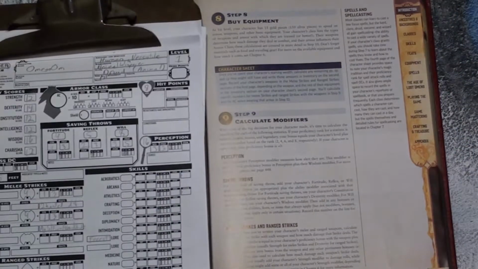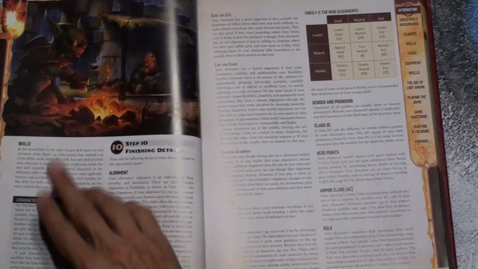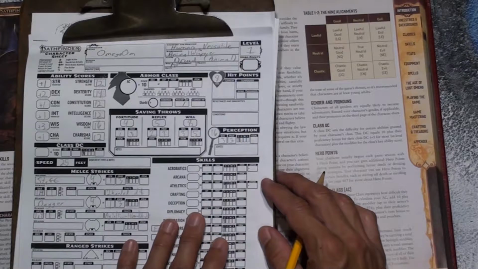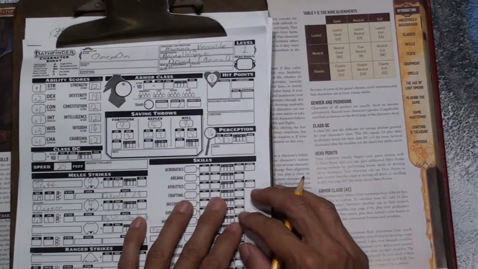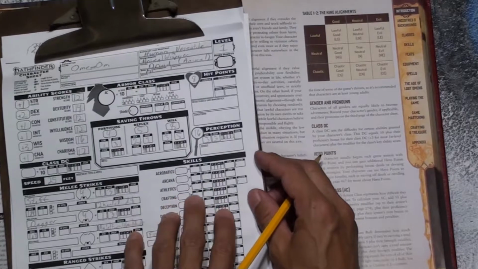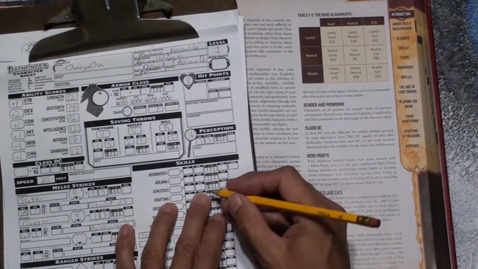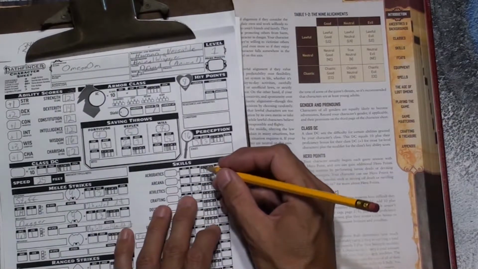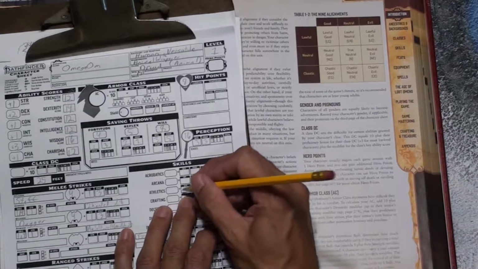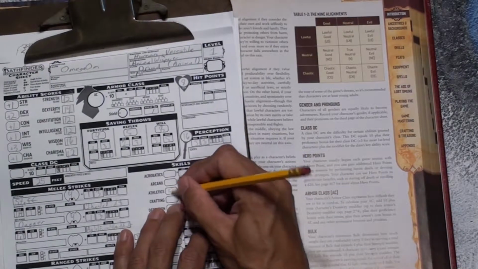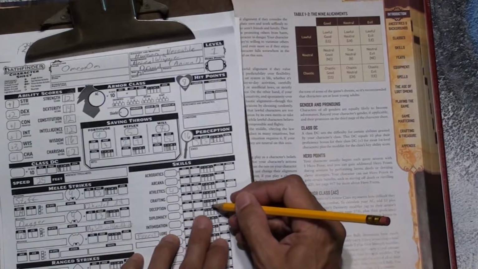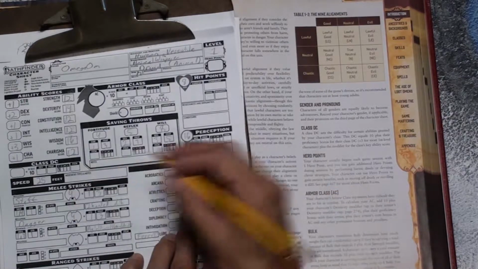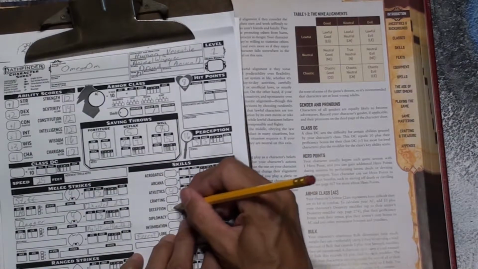Oh, the skills. I think his skills are here. Yeah, here's the skills. So we do the same thing with the skills here. For athletics, you do whatever it says here. The proficiency is always 3 for first level if it's trained. My strength bonus is 1. You add the two together, you get 4. Go to your next one where you have trained, proficiency is 3. Charisma bonus is 1, so 4.